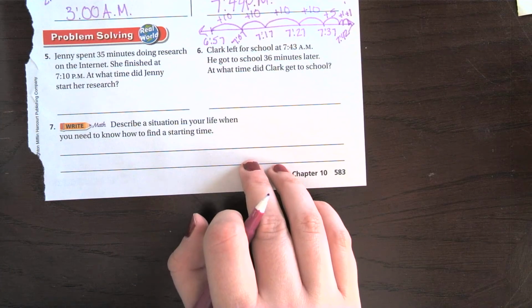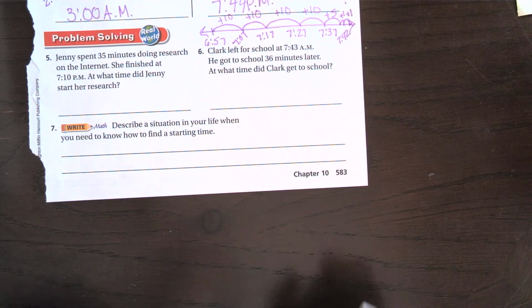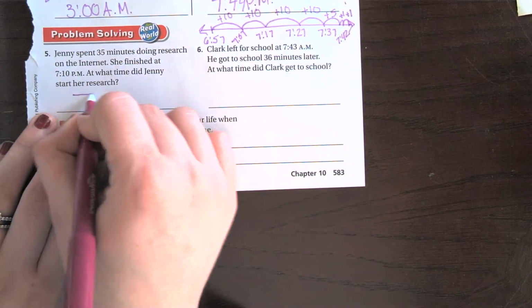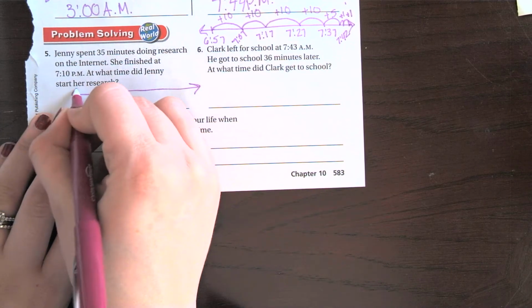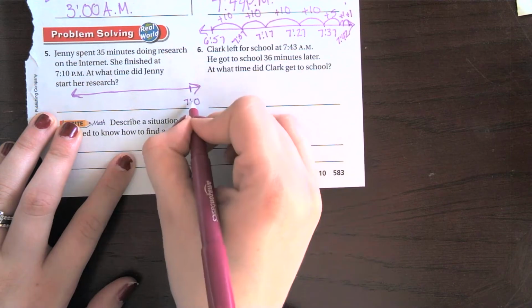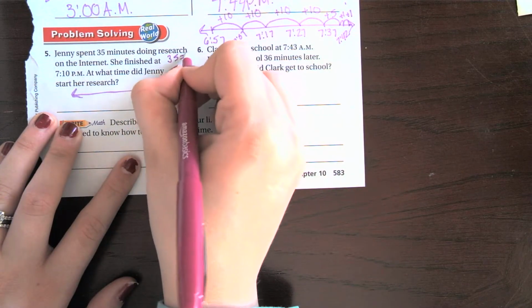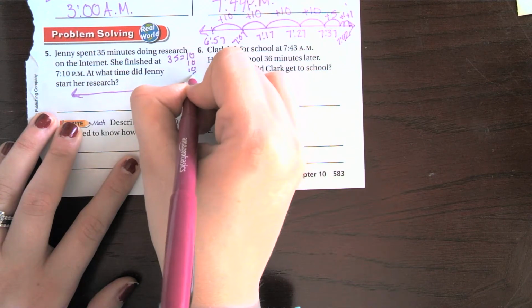All right. Jenny spent 35 minutes doing research on the internet. She finished at 7:10. So I'm going to draw the line. She finished, so that's going to go down here at 7:10. And we know that 35 minutes went by, and 35 is 3 tens and a 5.